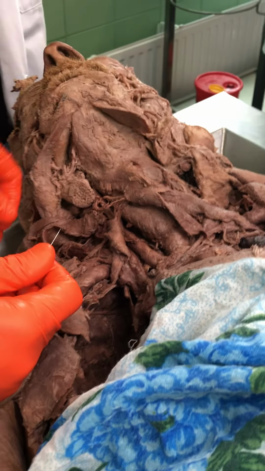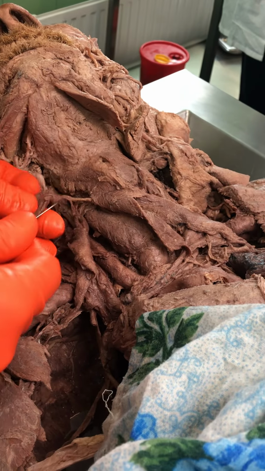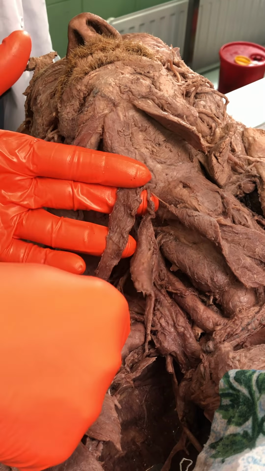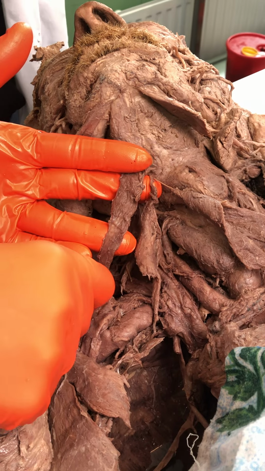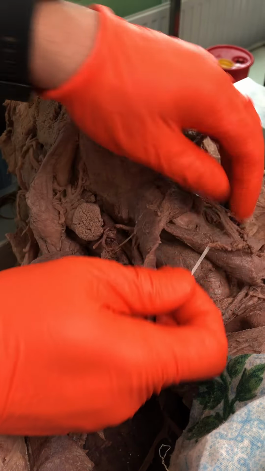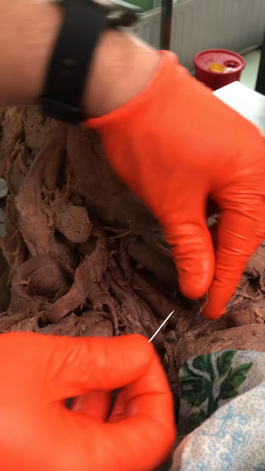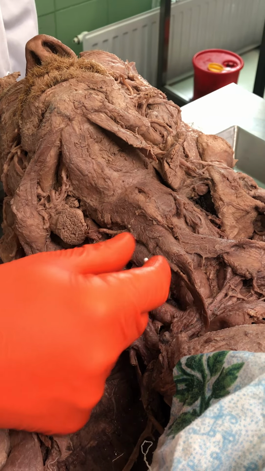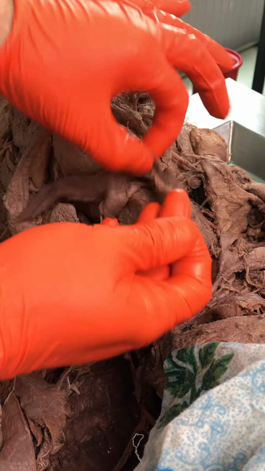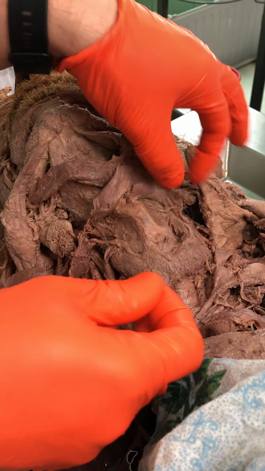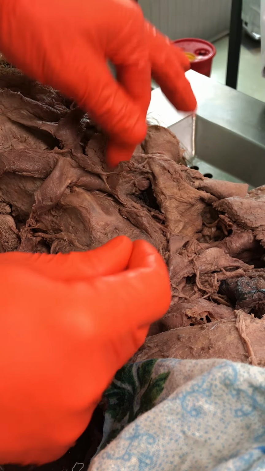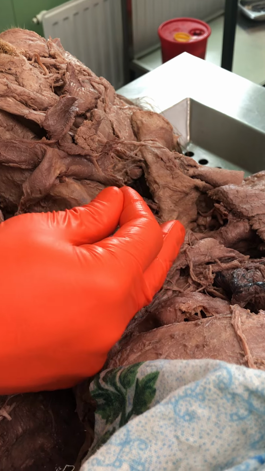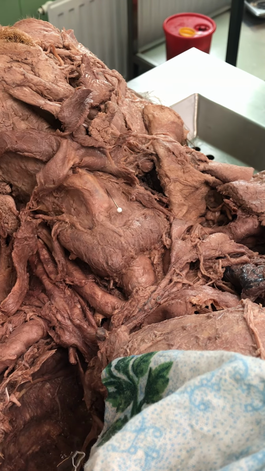And the infrahyoid muscles, so here you see the superior belly of the omohyoid muscle and the inferior belly of the omohyoid muscle. Here we have which muscle? The sternohyoid. The first one, the sternohyoid muscle. This one is the sternohyoid. Here you see the fibers of the sternothyroid muscle. And here is visible the thyrohyoid muscle.